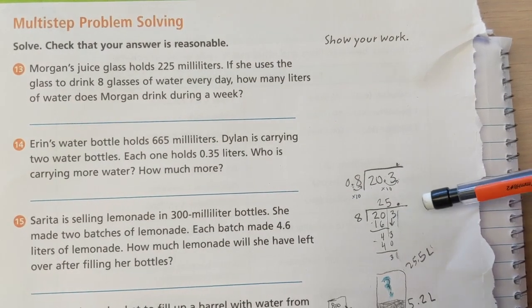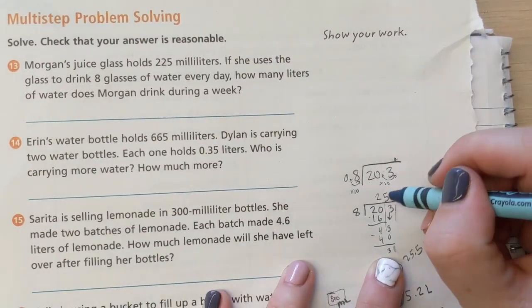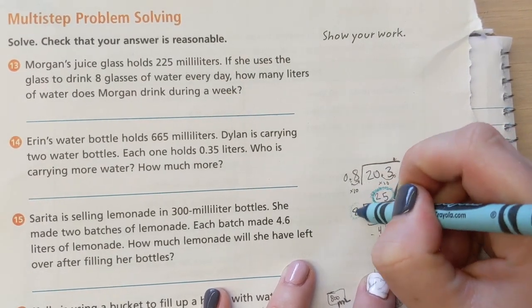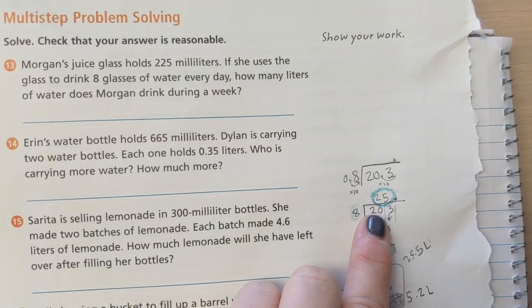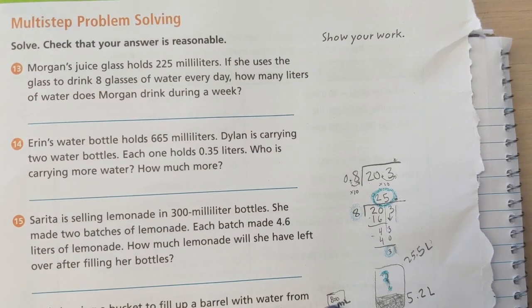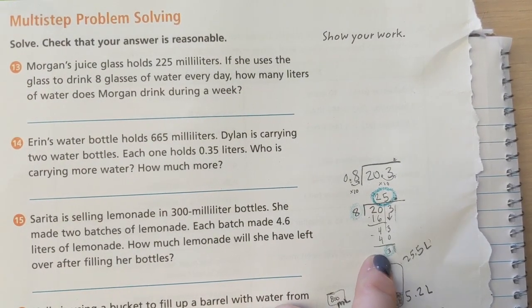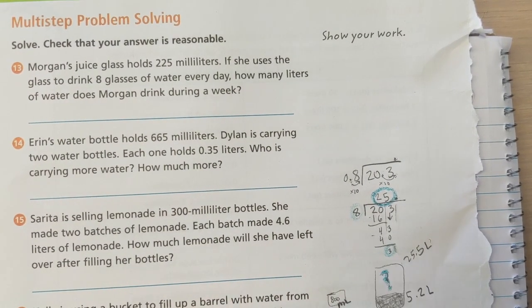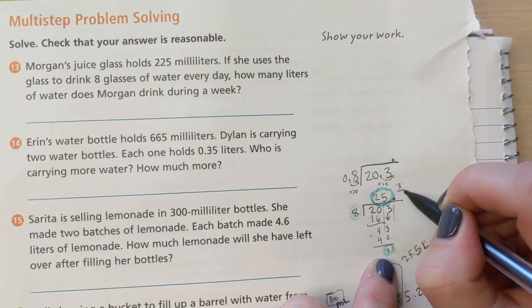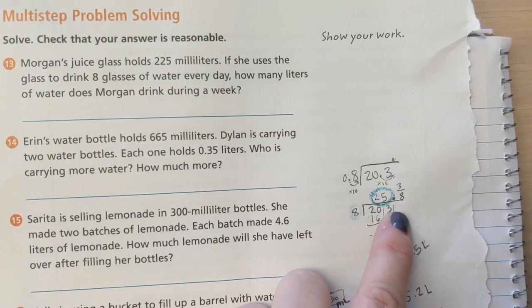Can I switch it to a fraction? 25 and 3/8. Let's go back to, so I'm going to circle the 25 and circle the 3 and the 8, just so I remember what's going on. I have 3 left over, but I need 25 of these buckets, but then I have 3 left over. So I would do it as a fraction, 25 and 3/8 is how I would do that.